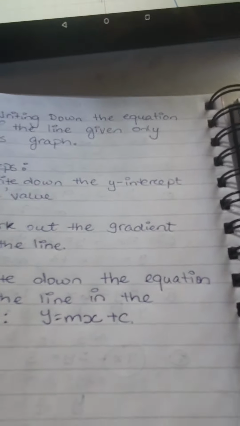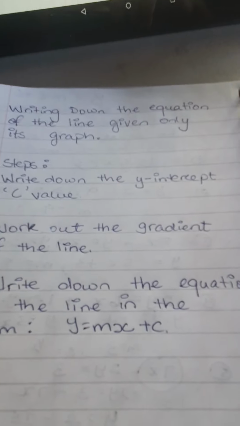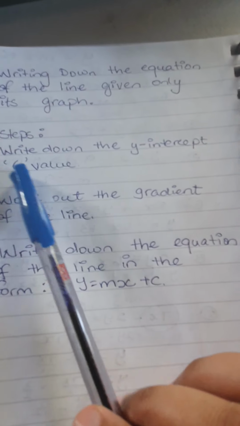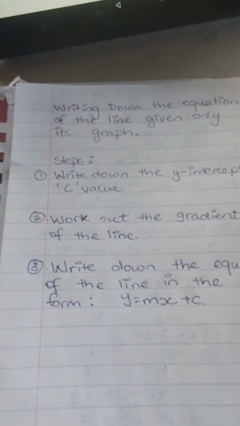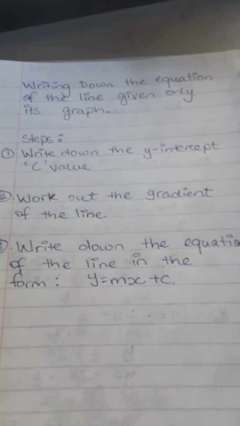So now we're going to learn how to write down the equation of a line if all you're given is the graph, right? So I have a few steps here, so let's just go through the steps. The first step is you write down the y-intercept, right? And we know that the y-intercept is wherever the graph cuts the y-axis.